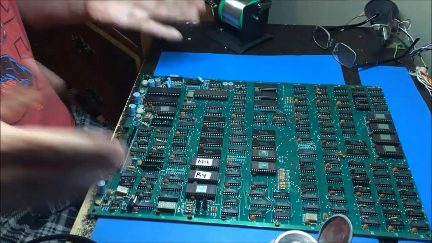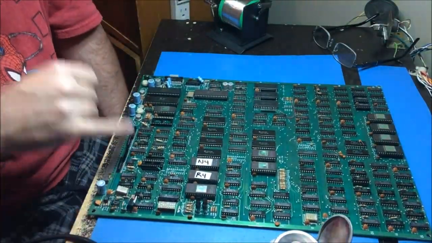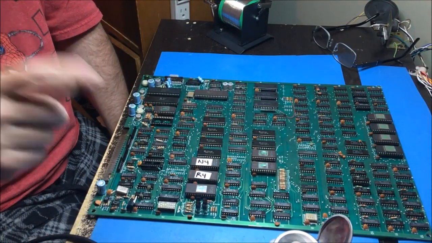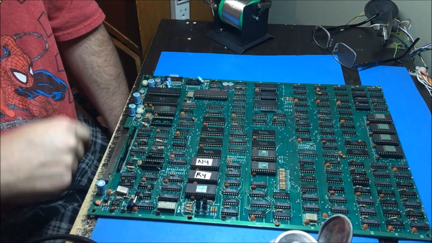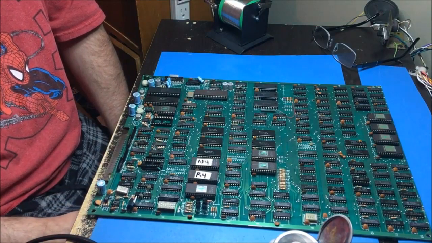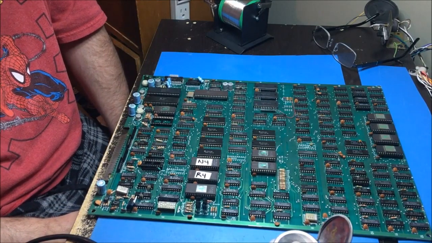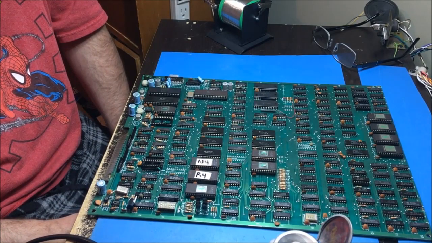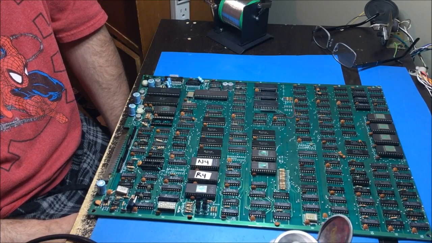Okay. Next thing that I'm going to do is I'm just going to wait for that diode to come in, and then I'll get up with my friend Todd, and I'll get one of these chips. And that'll be it. This thing will be ready to rock and roll. This is a freaking awesome board right here.